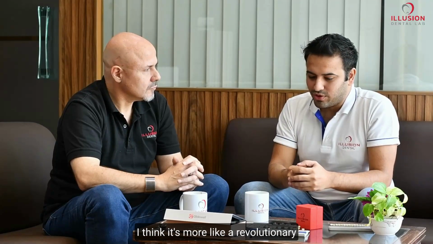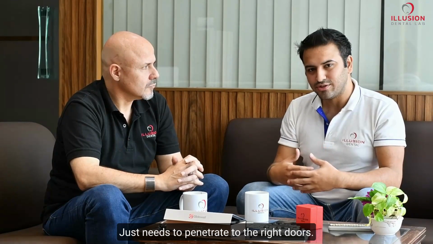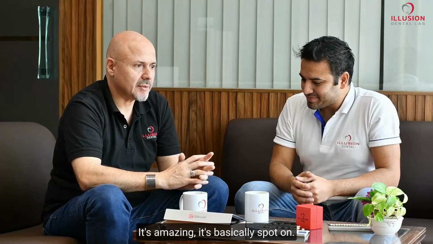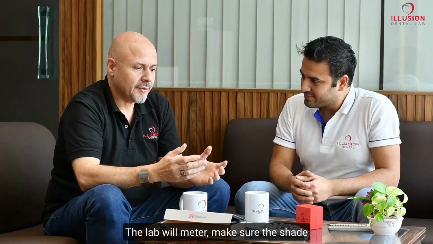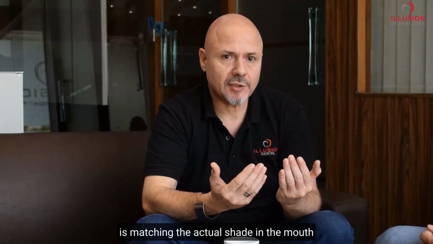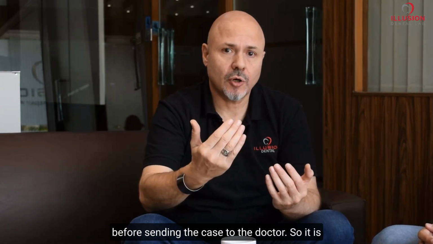I think it's more like a revolutionary product that is already in the market, just needs to penetrate to the right doors. The ones who want to take up good aesthetic dentistry, cosmetic dentistry, it's a fantastic tool, isn't it? It's amazing. It's basically spot on. The lab will make sure the shade is matching the actual shade in the mouth before sending the case to the doctor.